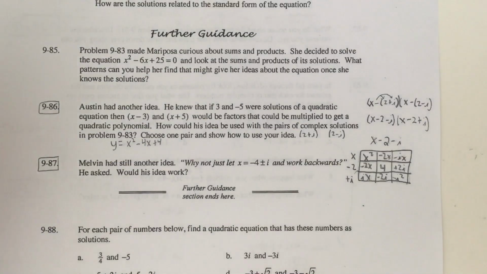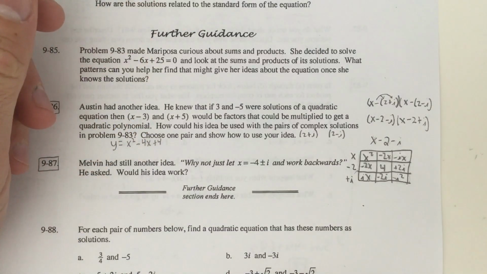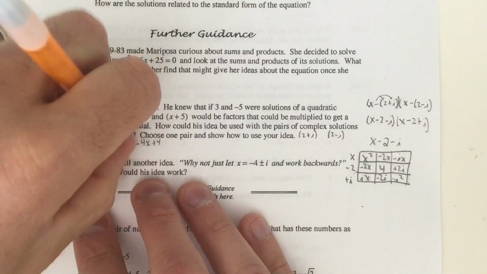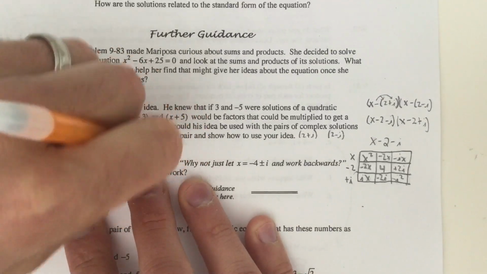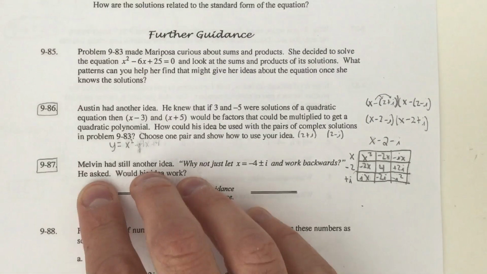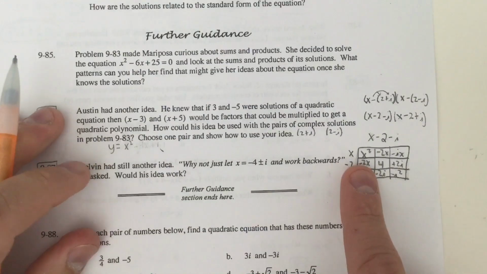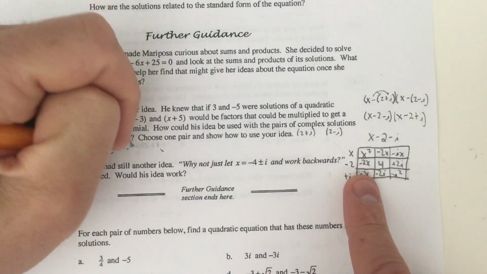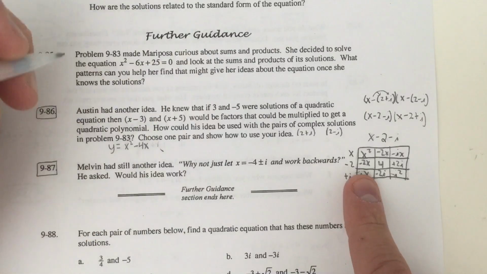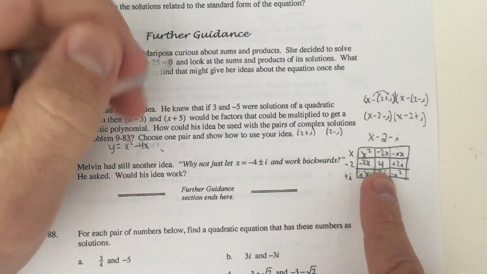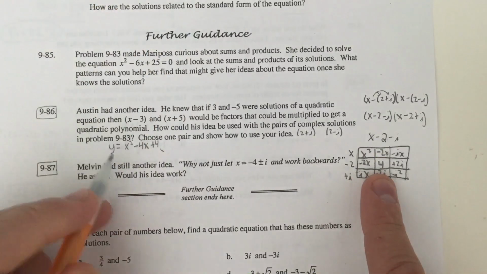So now when I go ahead and try to figure this out, I have x squared minus 4x plus 4, so that's what I had.